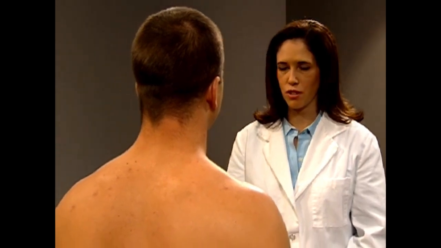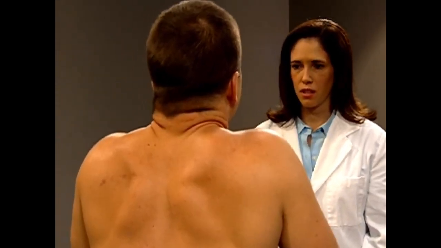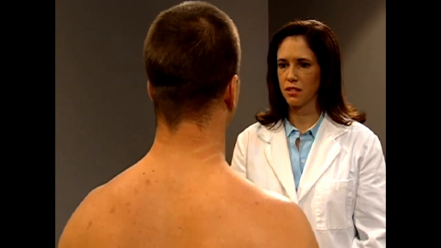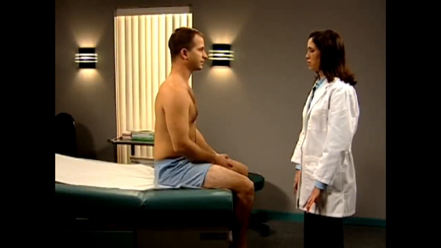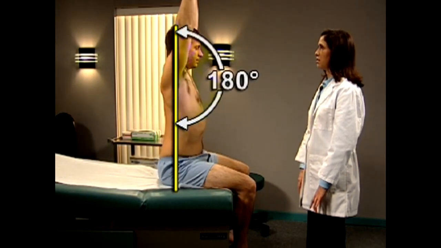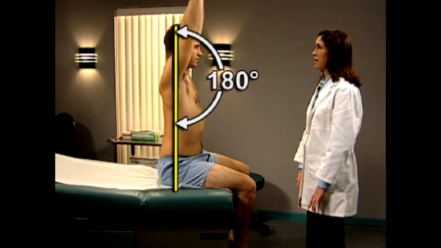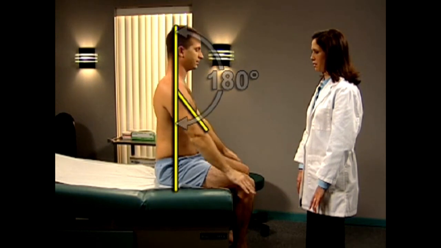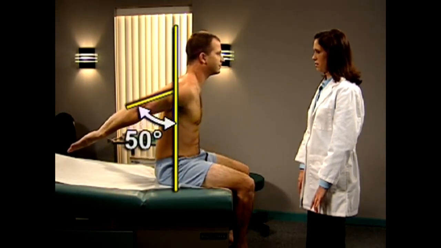Now let's see how well your shoulders move. Next, evaluate the range of motion in the shoulders. Can you shrug and hold your shoulders up? Good, and relax. Both shoulders should rise symmetrically. Now lift both arms forward, straight over your head. Forward flexion should be 180 degrees. And bring them back down and straight behind your back. Hyperextension should be 50 degrees.